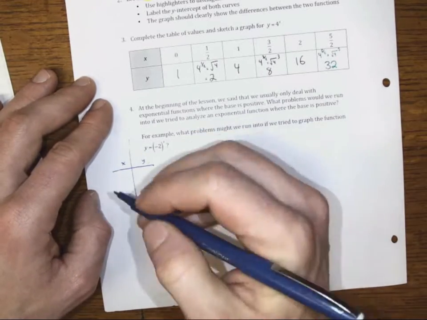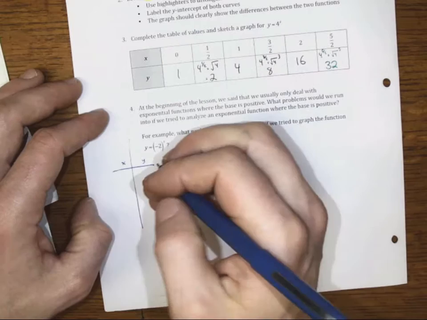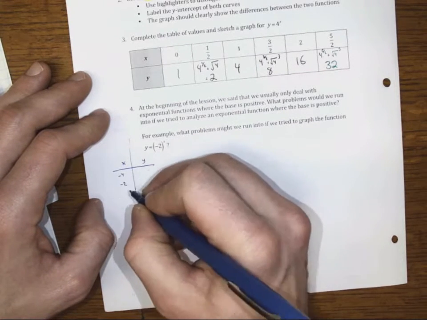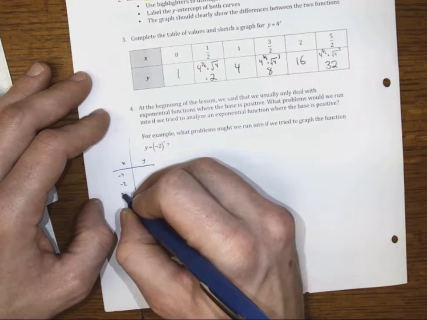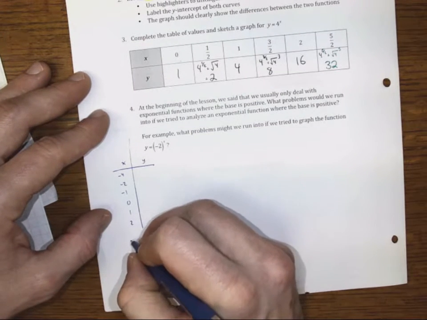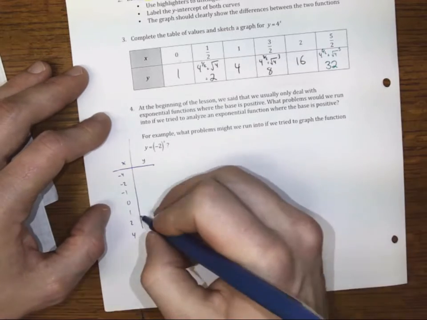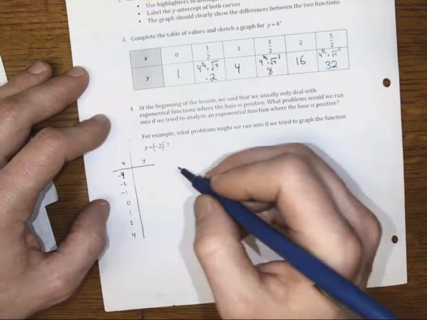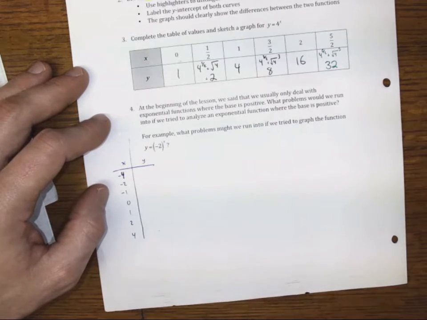And we'll get a pretty even spread. Maybe we'll start with -4, -2, -1, 0, 1, 2, and 4. And hopefully that sort of gives us a flavor of what happens when we graph this thing.